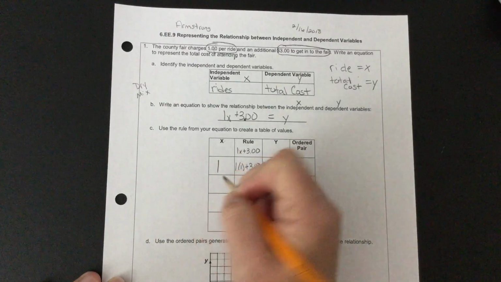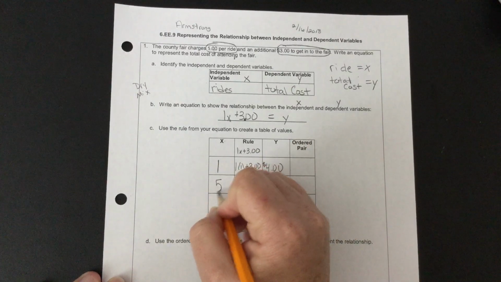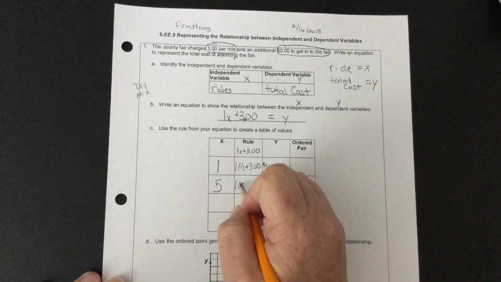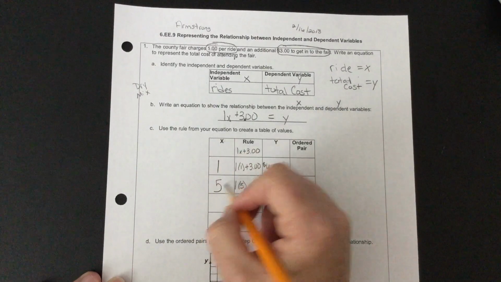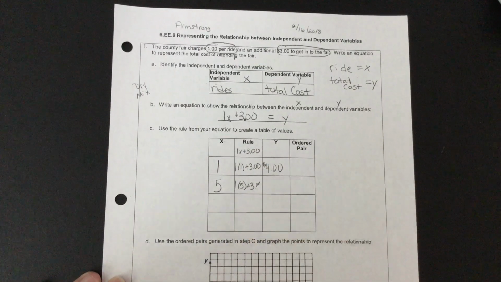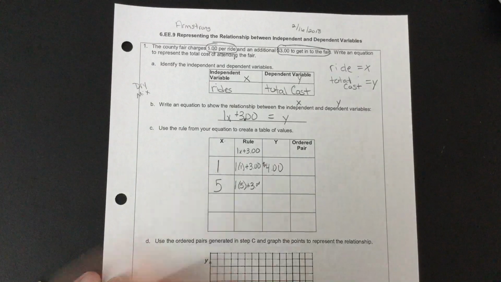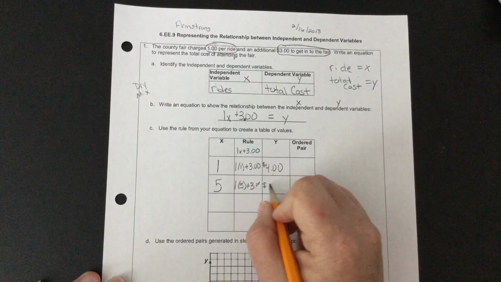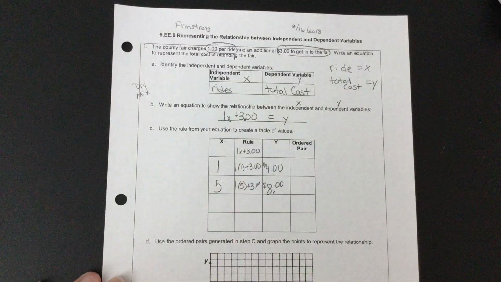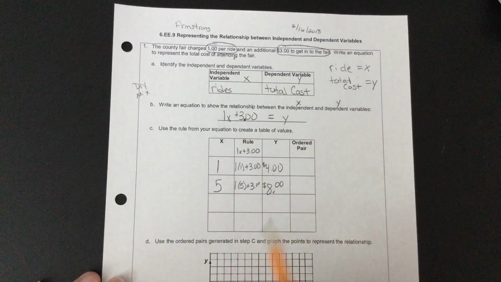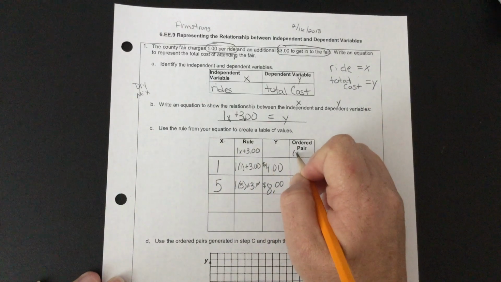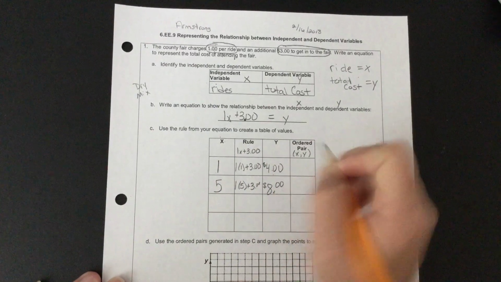If I rode, I'm going to go with 5 rides. 1 times 5, because now X is 5, plus 3. It's going to give me how much? So my total cost, if I wanted to ride 5 rides, would be how much? $8. Now the ordered pair. Remember, this is my X and my Y. My ordered pair is X, comma, Y.